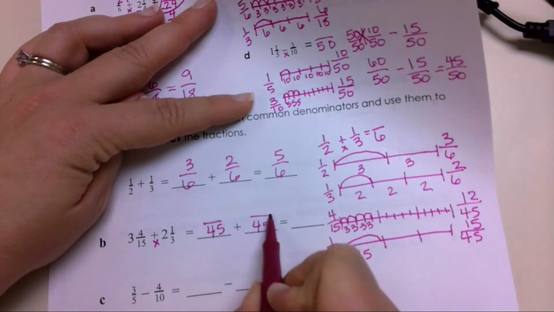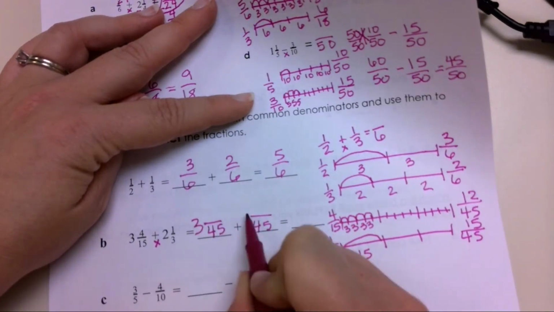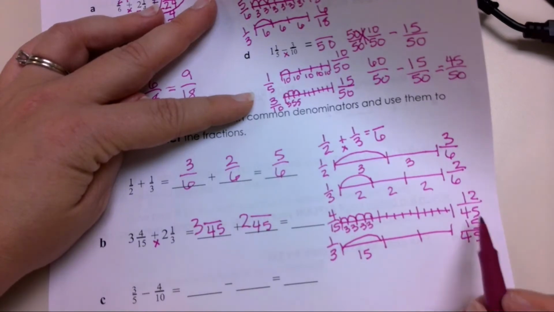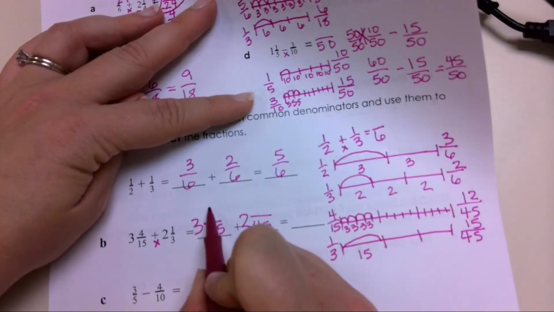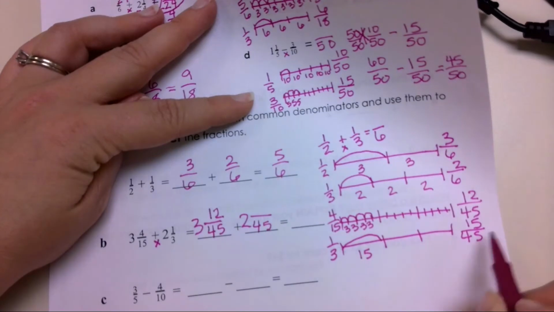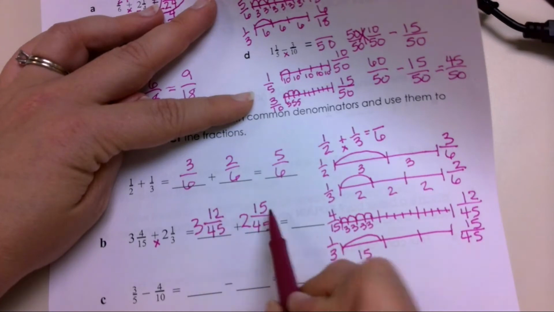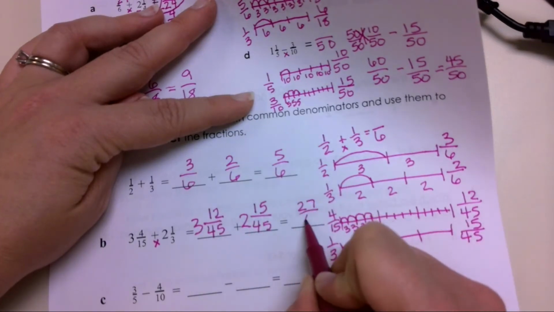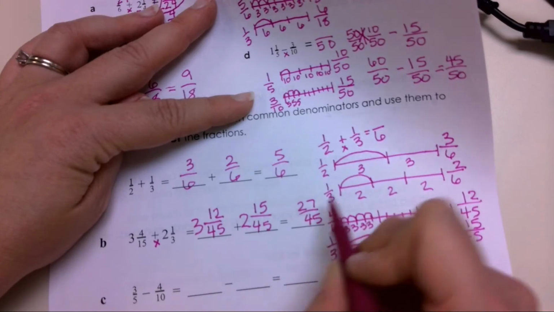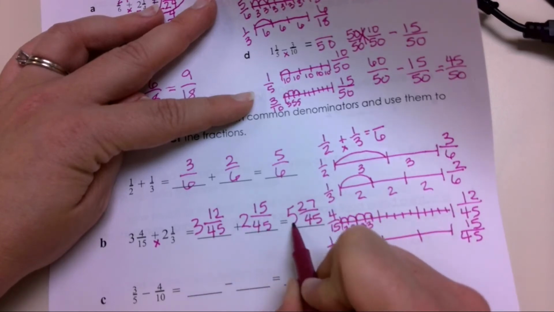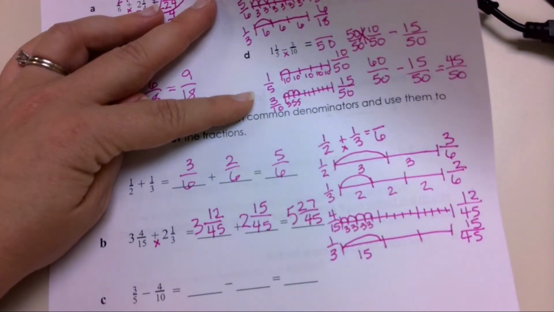I'm going to come back here, I'm going to rewrite the problem, make sure I put my whole numbers in there. And here I have 4/15 is equal to 12 45ths. And 1/3 is equal to 15 45ths. And then I can go ahead and add those two together to get 27 45ths. And then add the whole numbers together. 3 plus 2 gives me 5 wholes and 27 45ths.